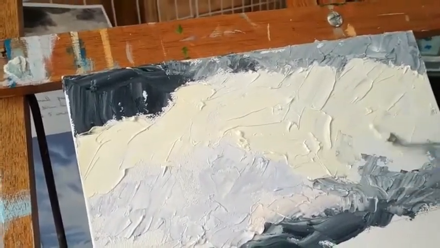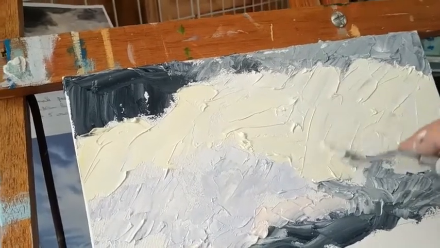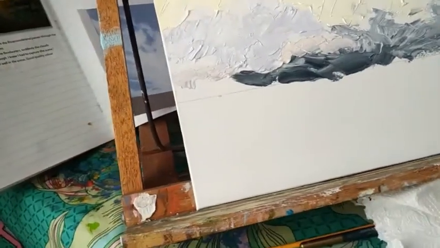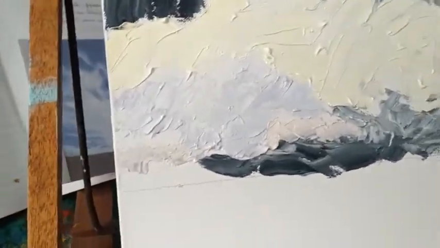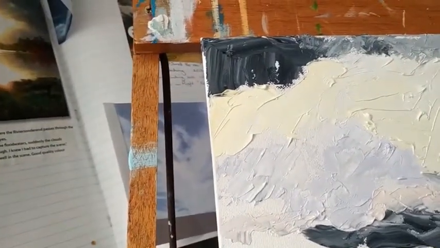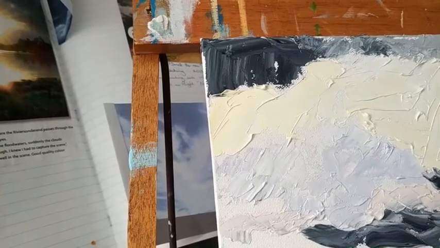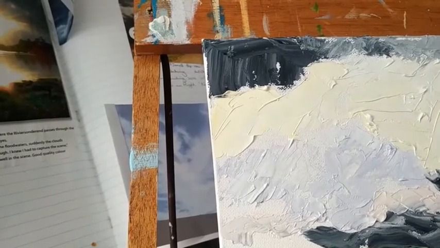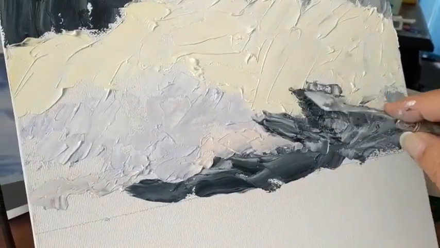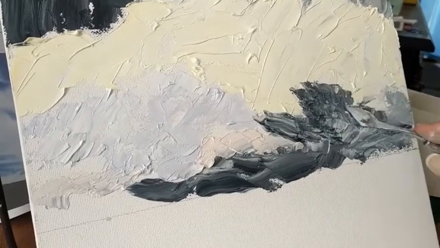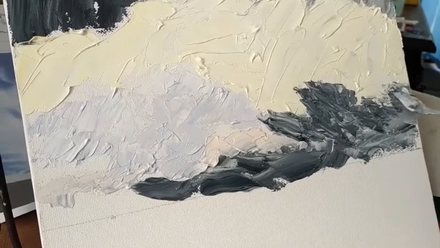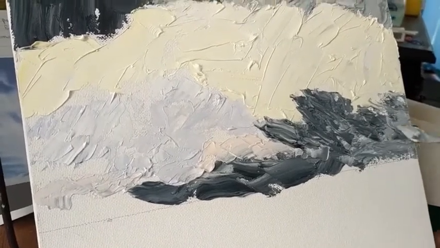I'll bring back some of my darks again. So basically I've just covered my canvas now. So now I've got to give form to my clouds. So I go back and I add some of my darks, and now I start shaping just what I see. And it's going to look like a mess. I just put down and I do these little pressing and smearing movements. Pressing and smearing, pressing and smearing.